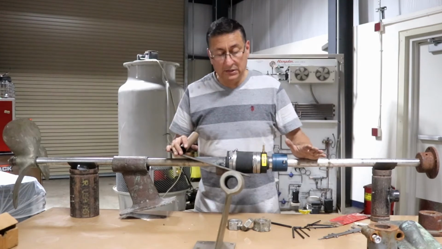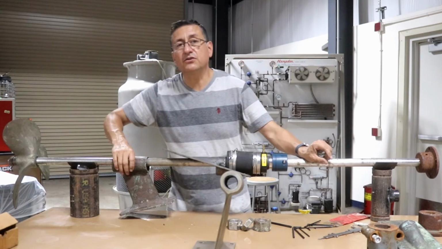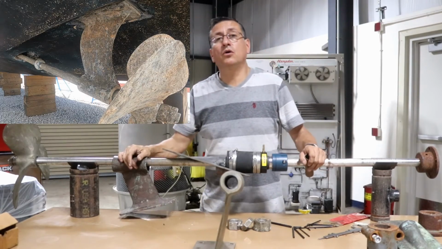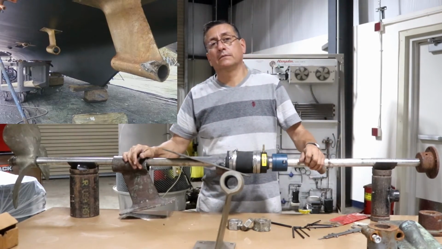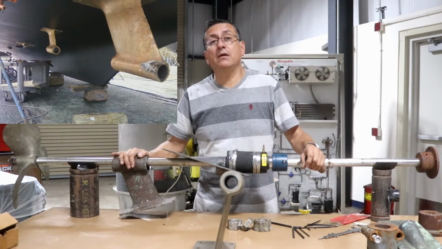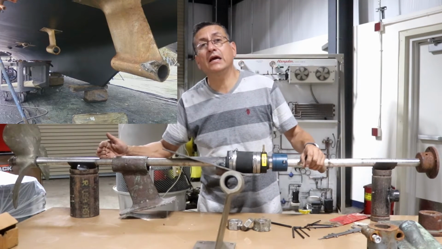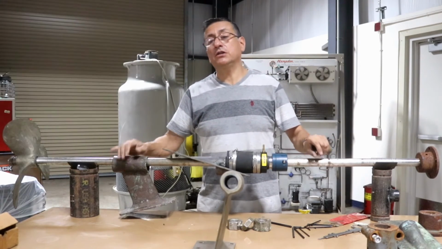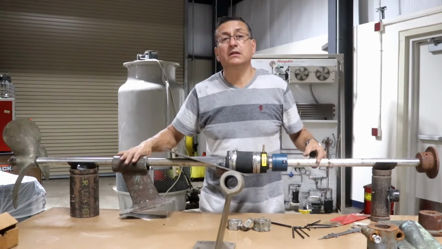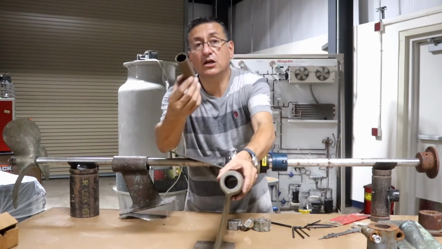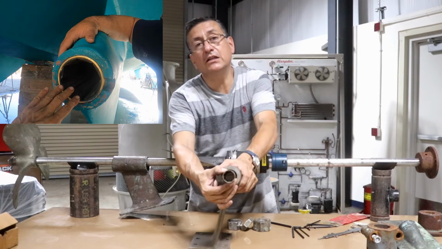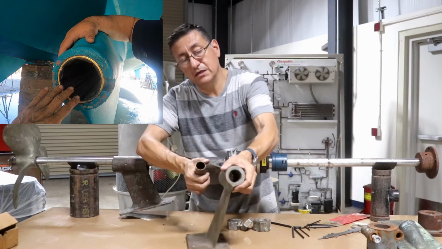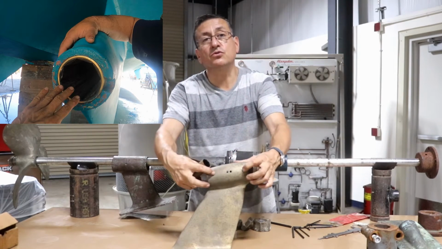Another vital component in the propulsion system is the strut. There are boats with a single strut like this, or with double struts. The strut is the element that keeps the shaft aligned between the engine and the propeller. The strut internally has a bearing. The name of that bearing is the cutlass bearing. The cutlass bearing is located here. The cutlass bearing is held in place by those set screws.